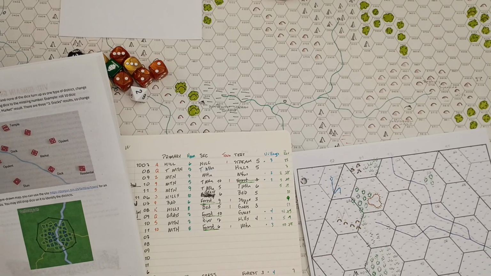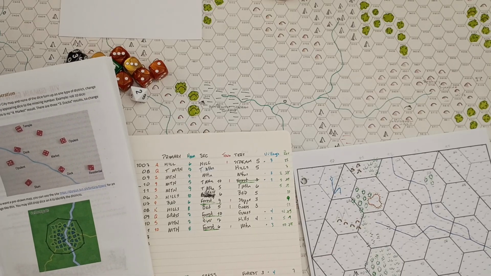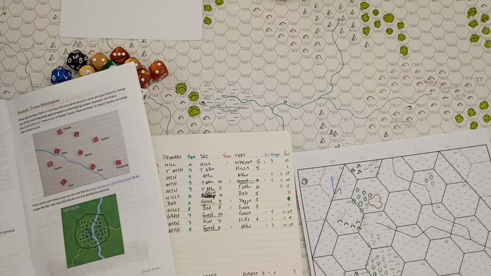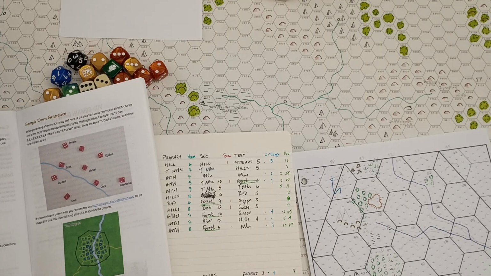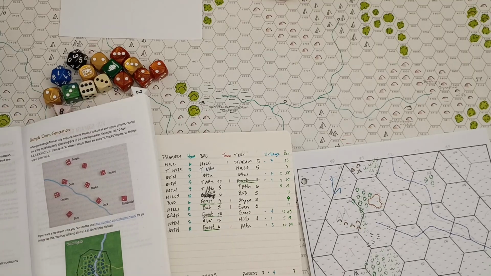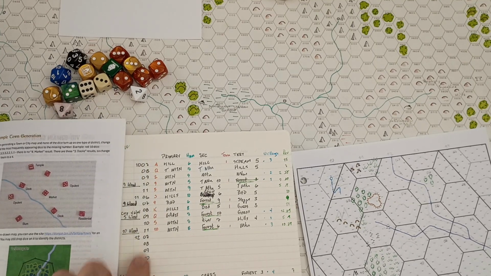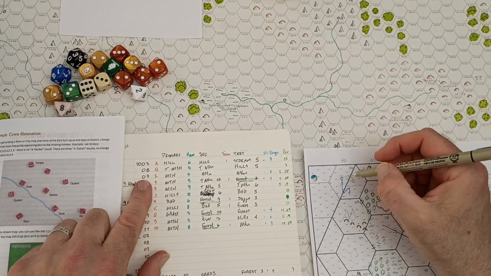So let's make some little symbols here. This is broken. And we'll do our towns first. So 1007 has a town.